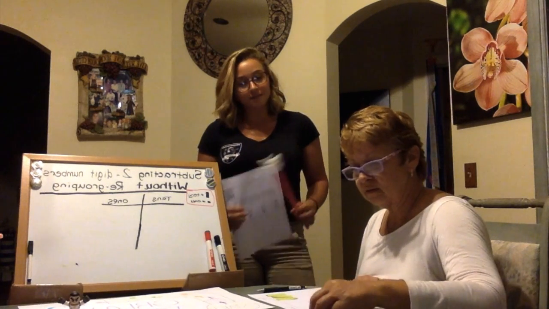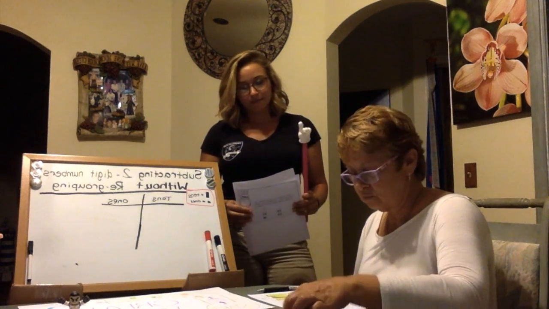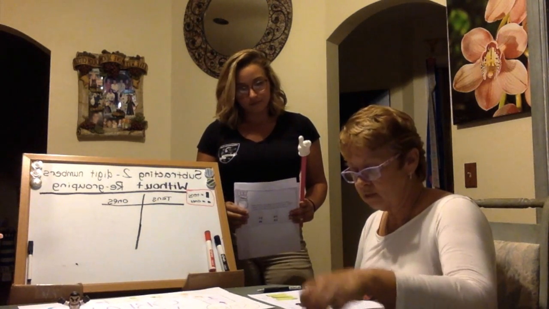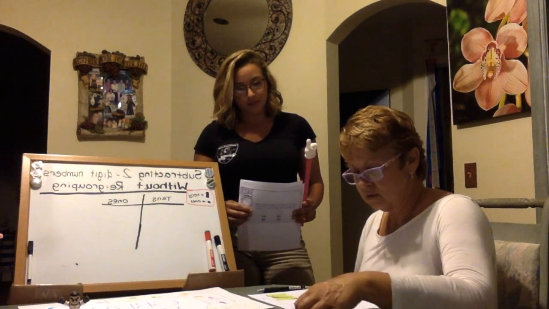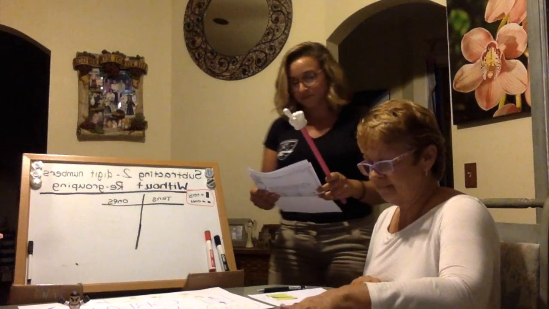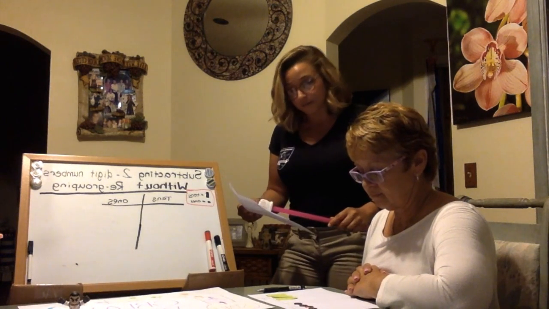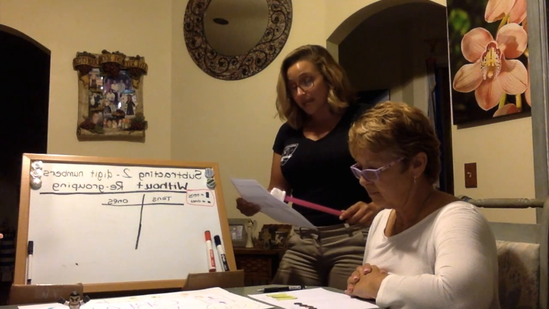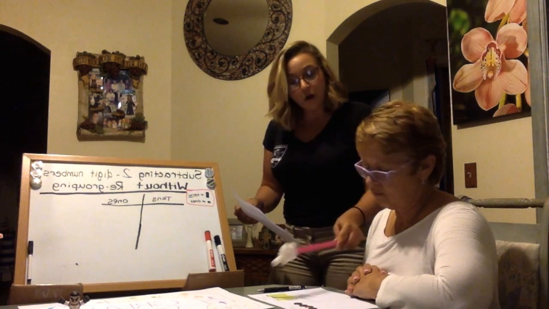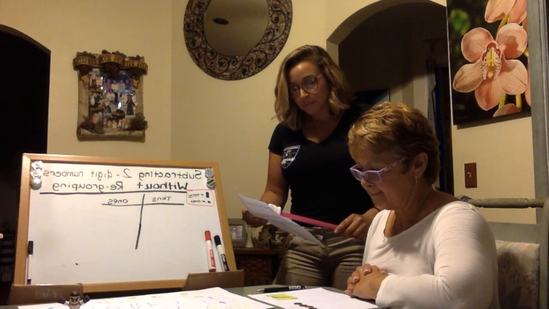30, 31, 32, 33, 34, 35. Great job. 23 of the rocks were brown, and the rest were white. How many of the rocks were white? So out of all of these 35, how many were brown?